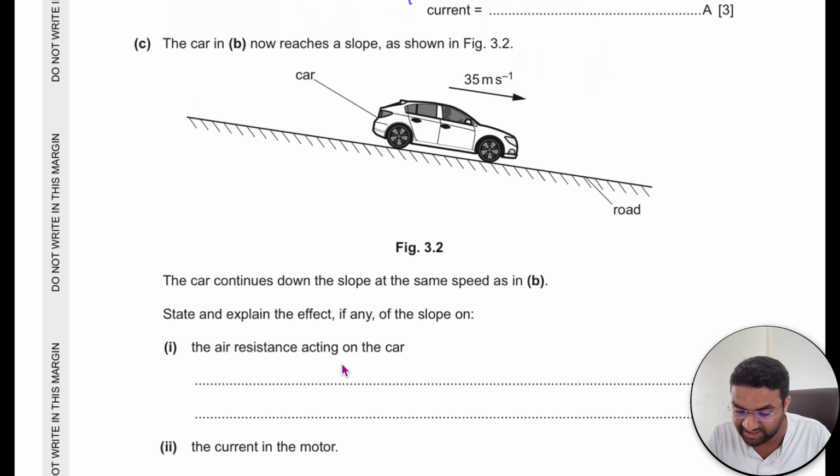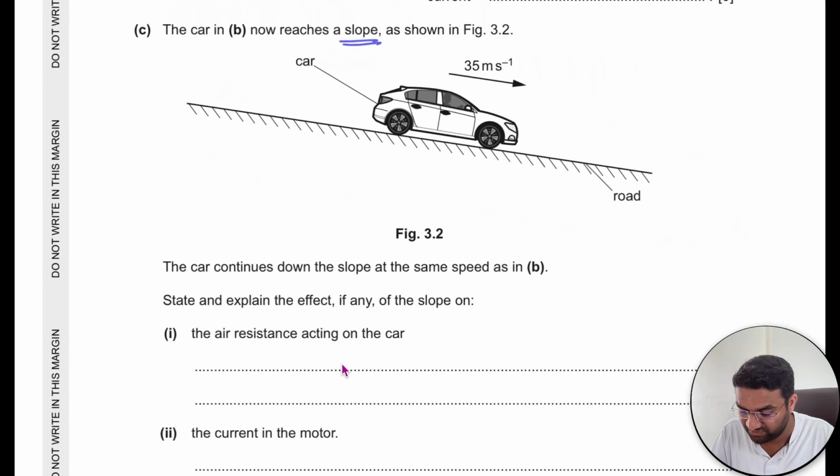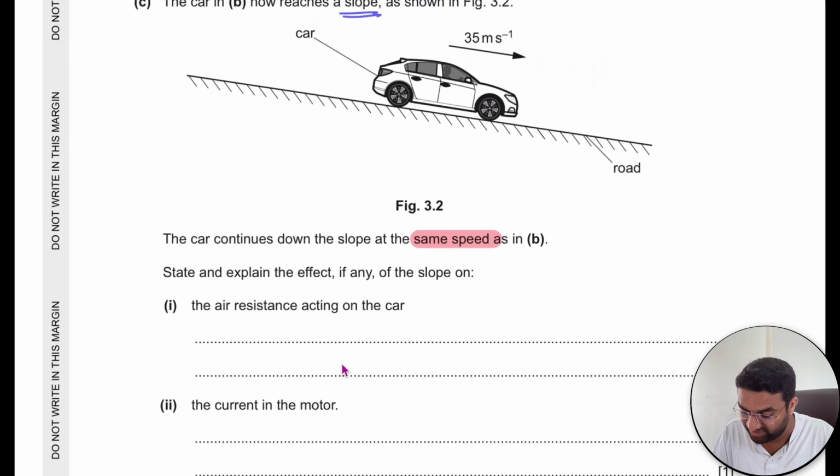Now the next part: the car now reaches a slope, and it is shown in the diagram as well. The car continues down the slope at the same speed. This is the important word, same speed. State and explain the effect, if any, on the air resistance acting on the car on the slope. The car has the same speed, and air resistance depends upon the speed of the car.